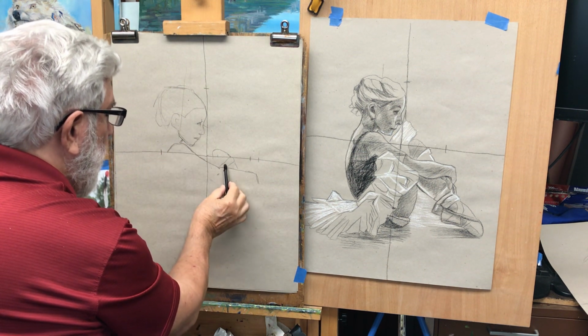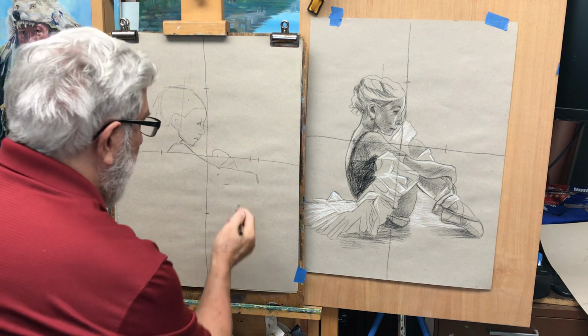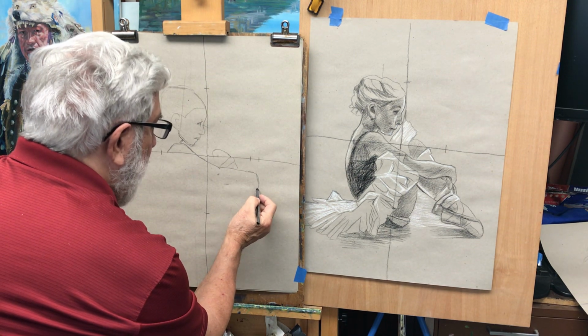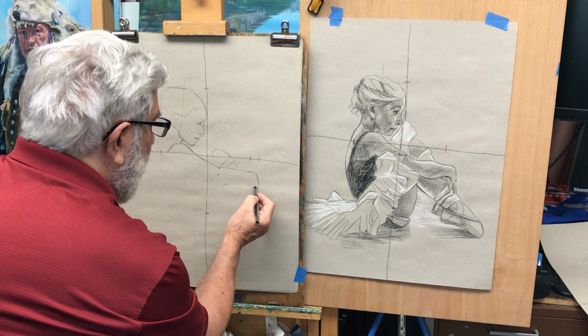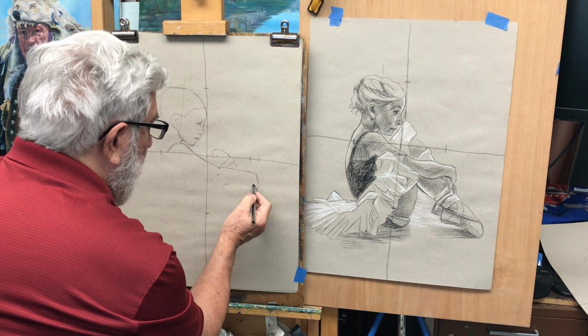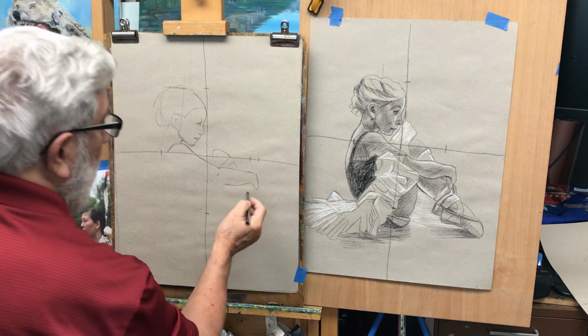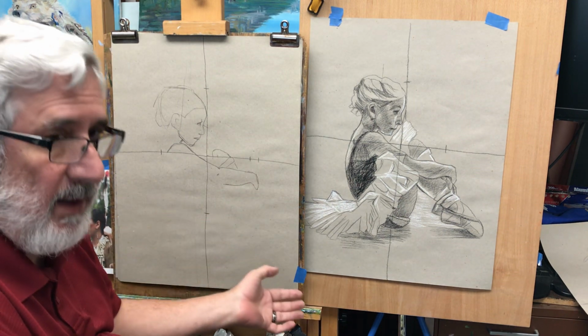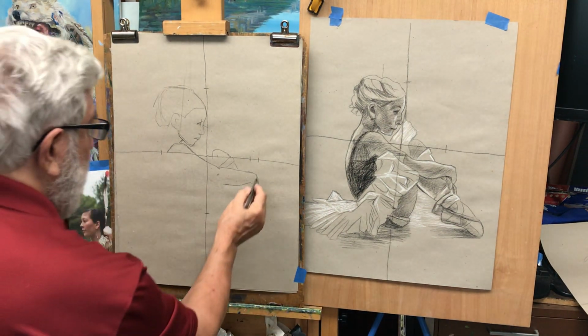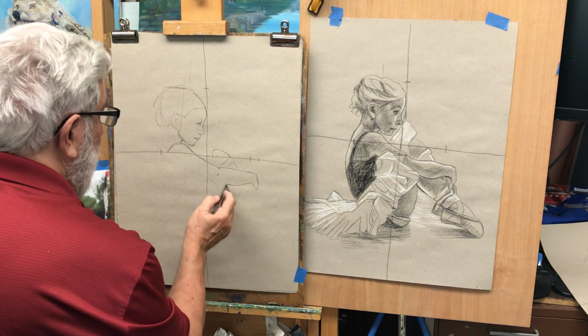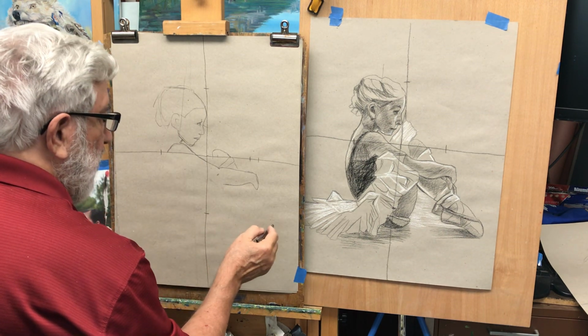So I know this arm is about that wide. So if I look at the contour line here, and it makes this funny shape. See that shape? So I'm always thinking about shape. I don't have to name what it is. I'm looking at shape and line. And the dress does all kinds of funny things. We'll deal with that later.